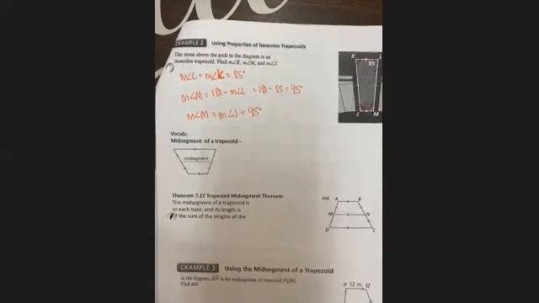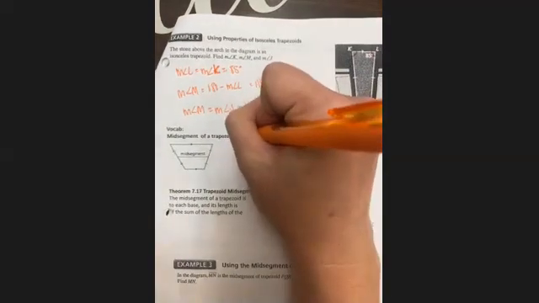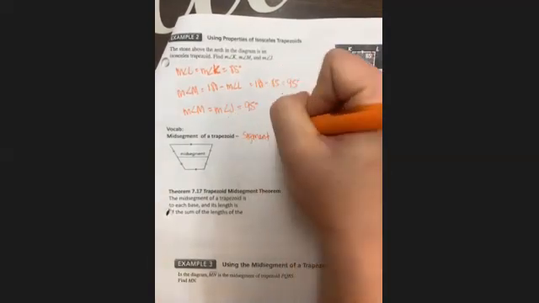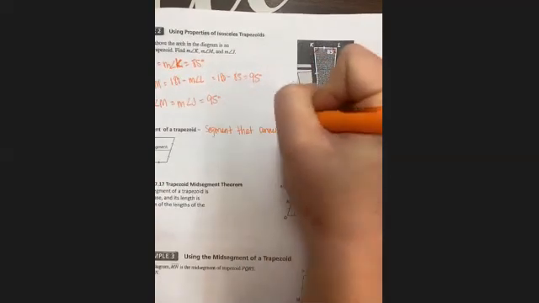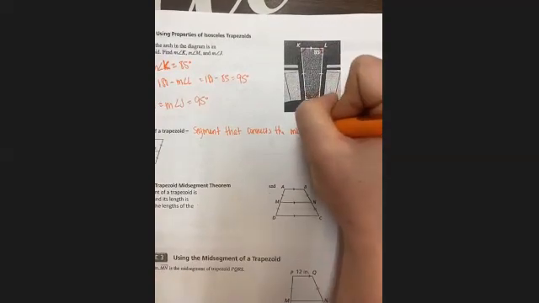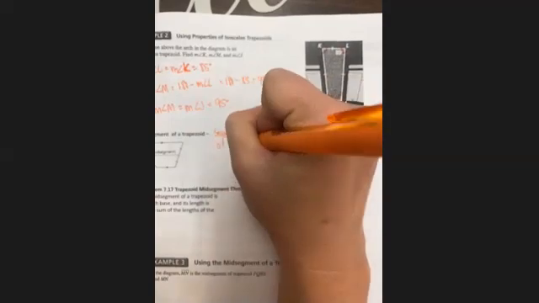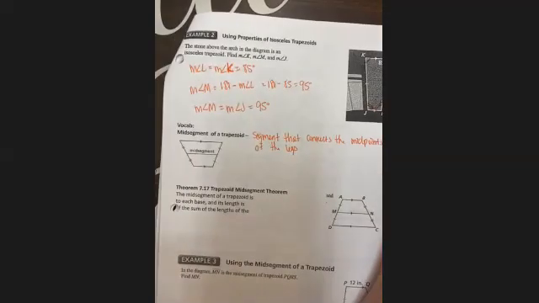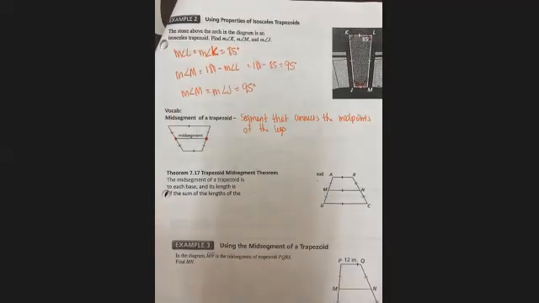Okay. All right, vocab: the mid-segment of a trapezoid is the segment that connects the midpoints, hence the word mid-segment, of the legs. Okay, remember the legs are the non-parallel sides. Okay, so this is a midpoint and this is a midpoint here. Okay, and then you connect them and that makes a mid-segment.